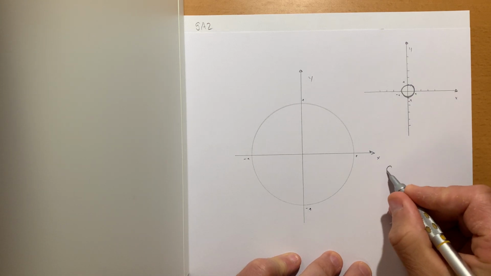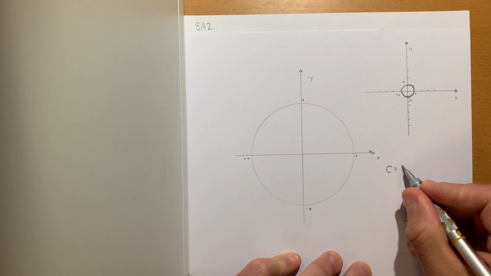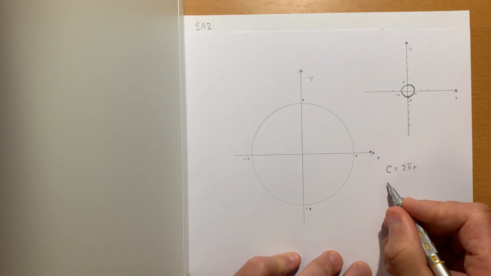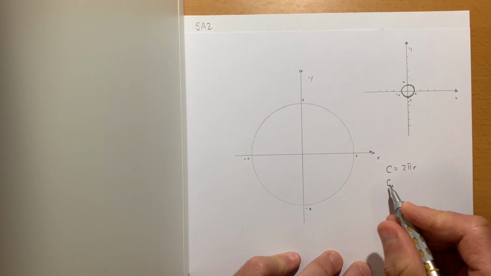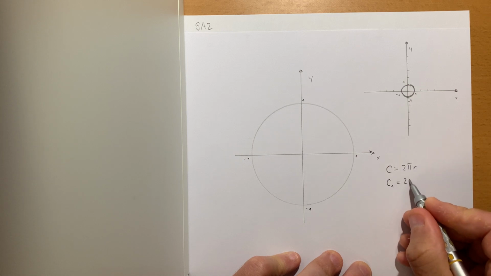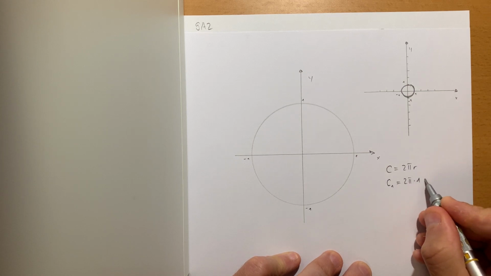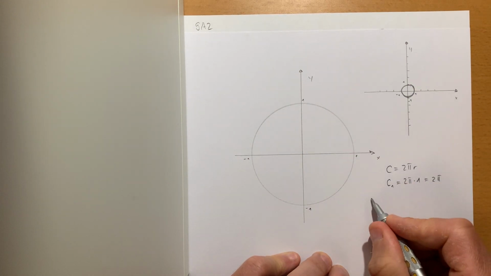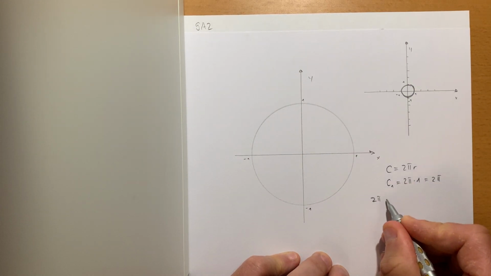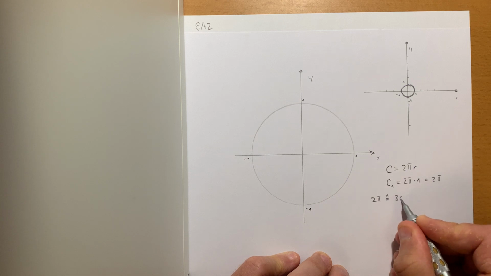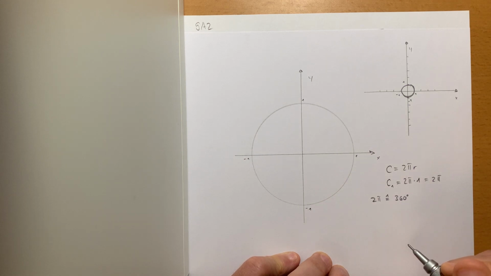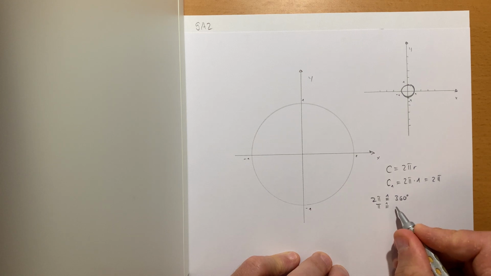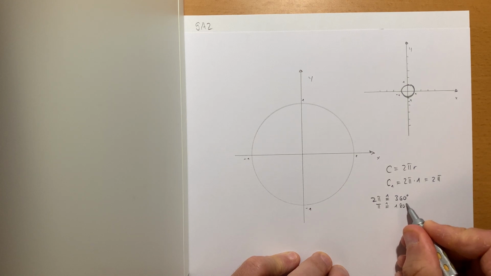The circumference of a circle is 2 pi r. The circumference of this unit circle, let's for the moment label it C1, is 2 pi times 1. It's just 2 pi. That's your full rotation. So 2 pi corresponds to a full rotation, 360 degrees. That means pi is in fact 180 degrees.